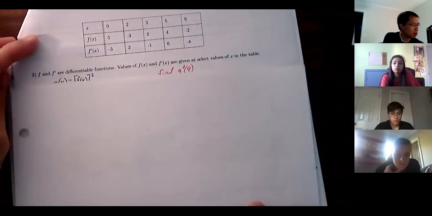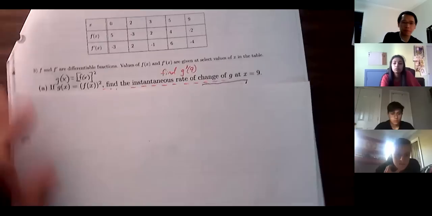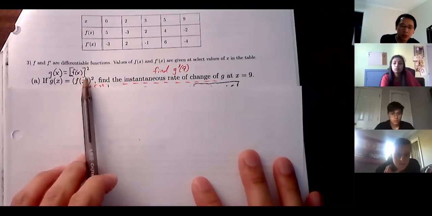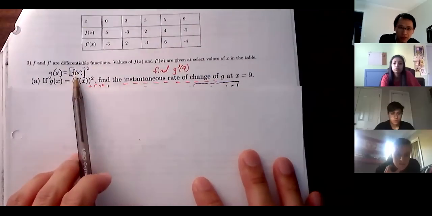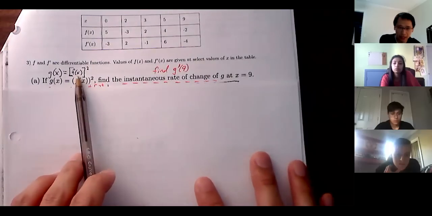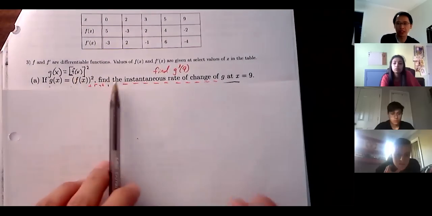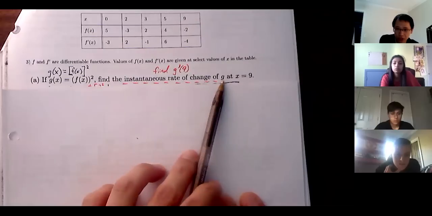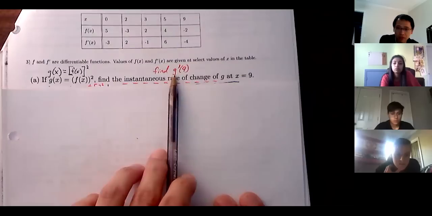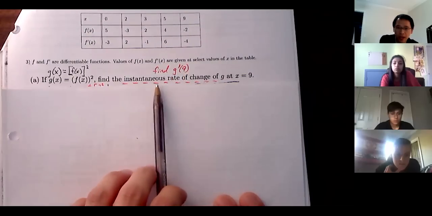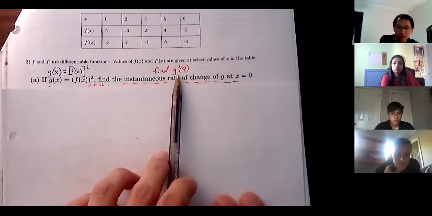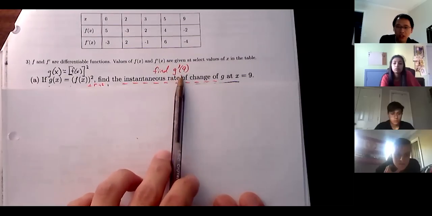All right, so part A says g of x equals f of x quantity squared. I'm going to rewrite it using brackets so I can visually see there's an inside and outside portion that I want to make sure I don't overlook. It says find the instantaneous rate of change of g. So we need to recognize this as basically saying find g prime of 9. We want to find the exact rate of change, the exact derivative, exact slope for the g graph.